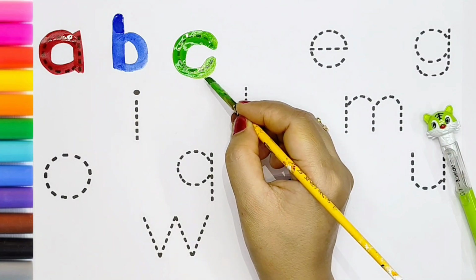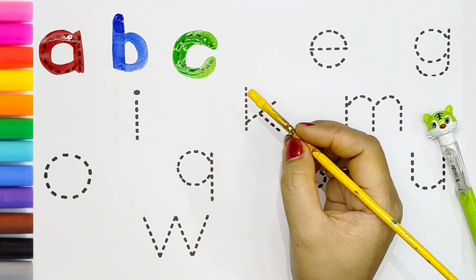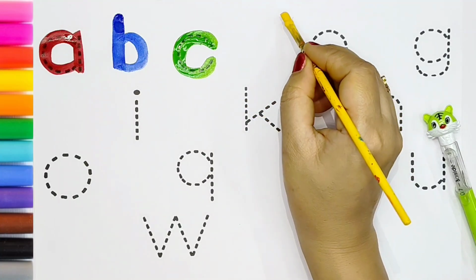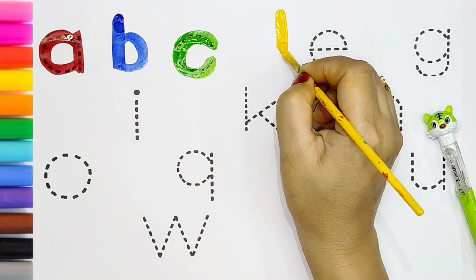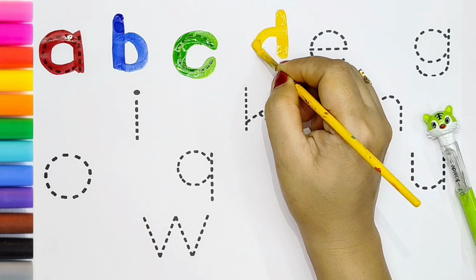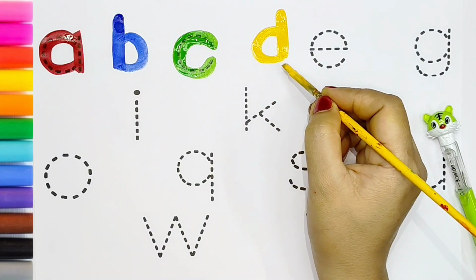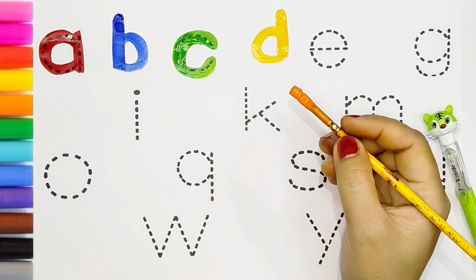Light green color. C for cat. Yellow color. Missing letter. D for dog.